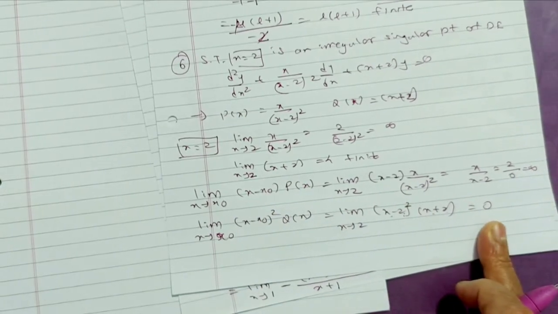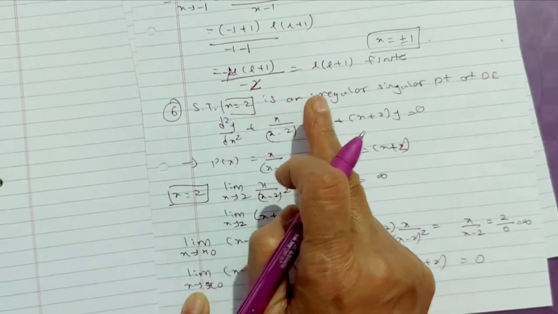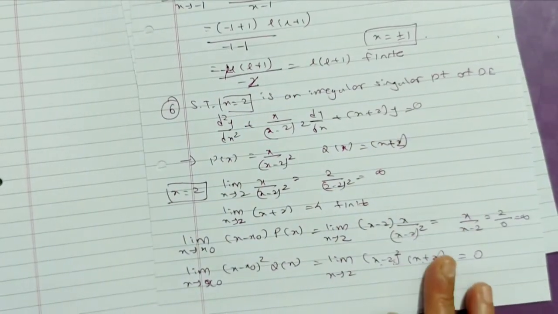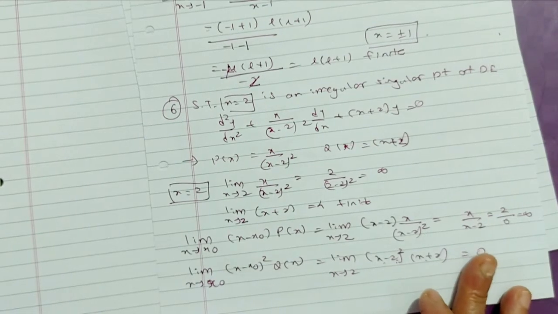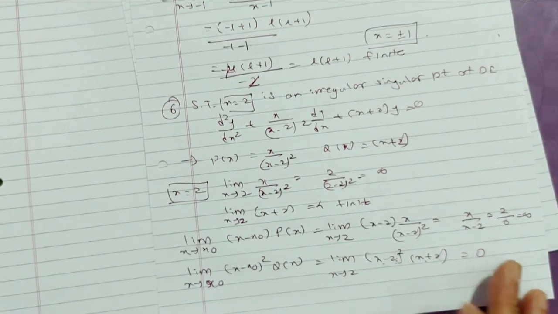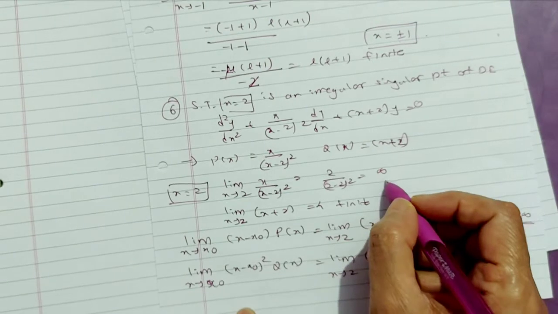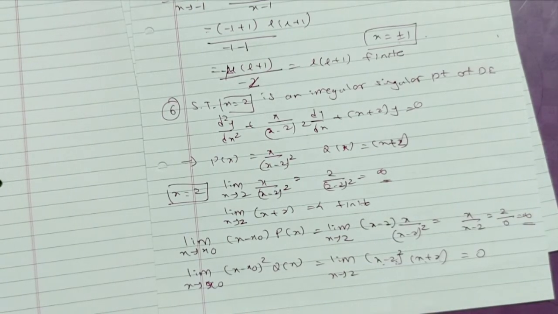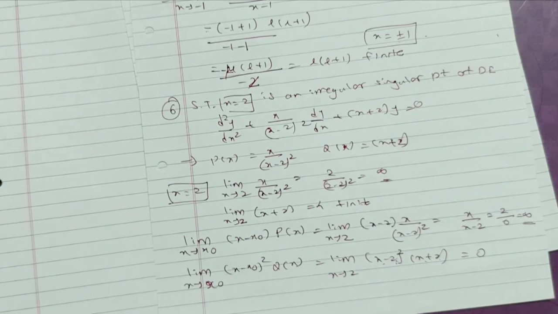So therefore x is equal to 2 is the irregular singular point of the given differential equation, correct, because here you get the value to be infinity, and here also we got the value infinity. So here we can say confidently, yes, this is an irregular singular point of the given differential equation.